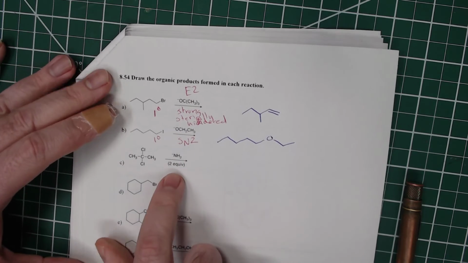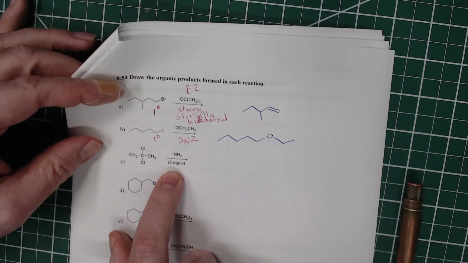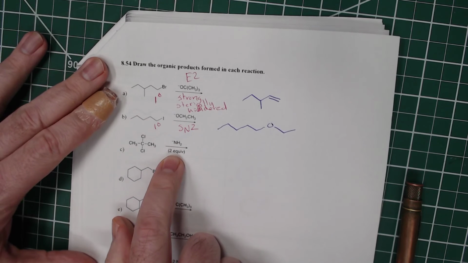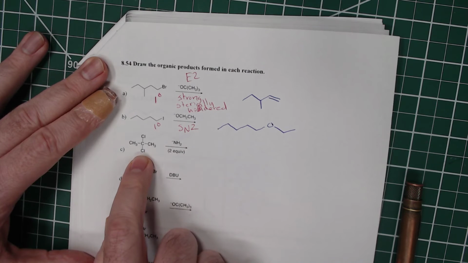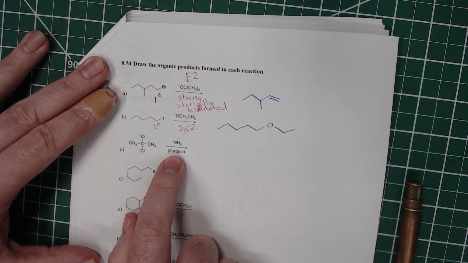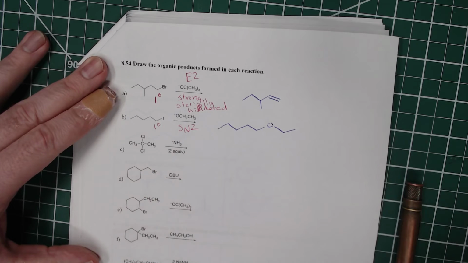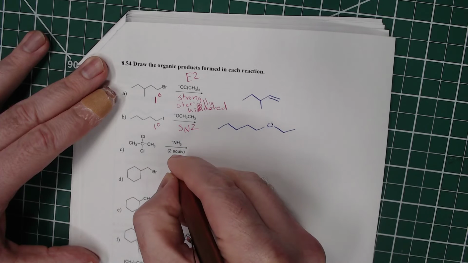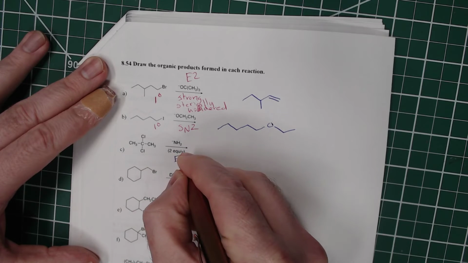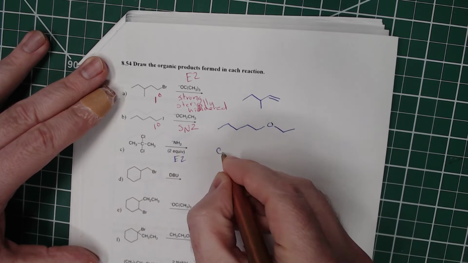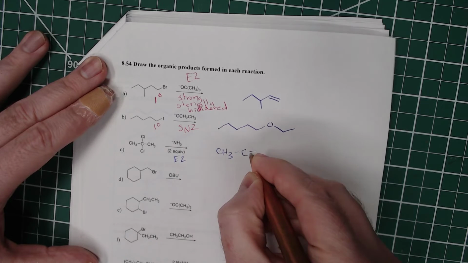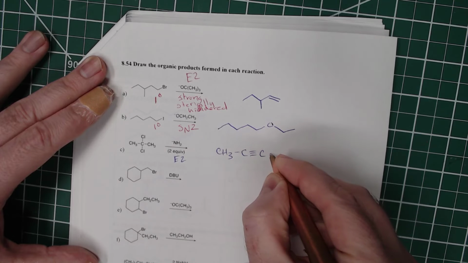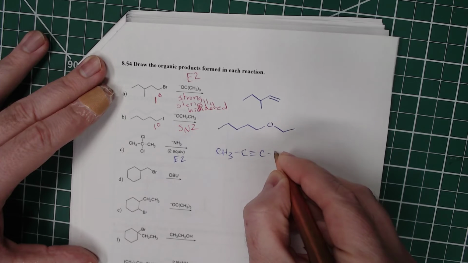All right. Anytime you see a really strong base and you see 2 equivalents, that's going to be a double elimination. Particularly if you have a dihalide, we're going to have a double elimination, and we should form an alkyne. That elimination is going to be by E2. So CH3, and then C, carbon triple bond, hydrogen.